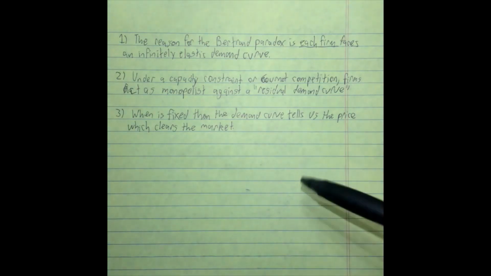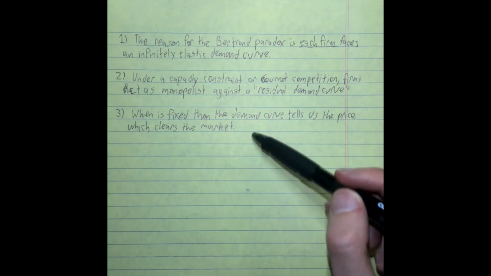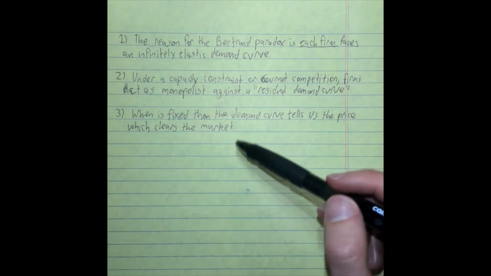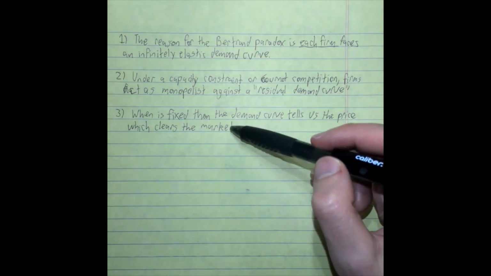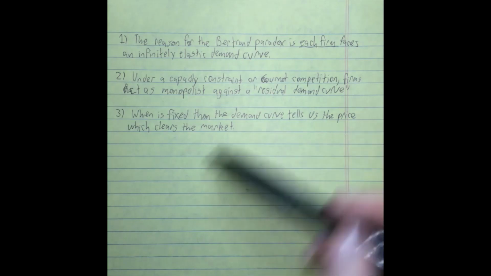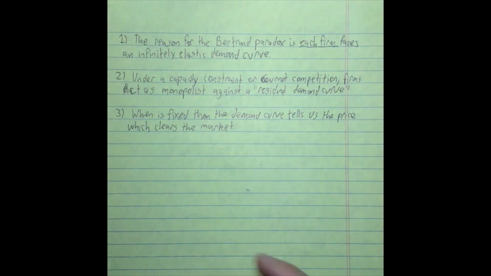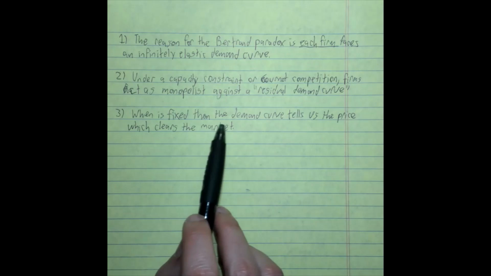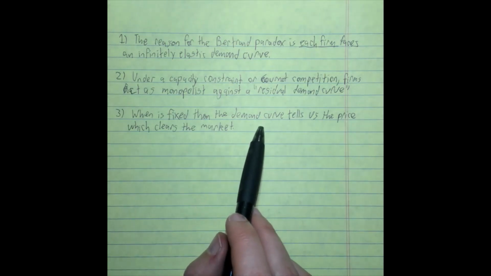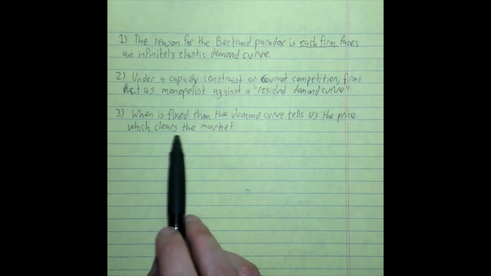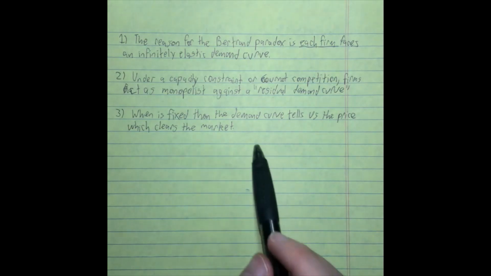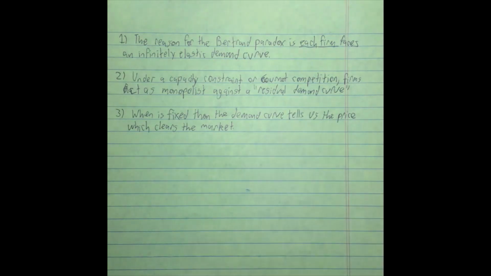In monopoly world, what we did is we found the monopolist quantity where marginal revenue is equal to marginal cost, and then we walked up to the demand curve to tell us the price. So in all of these models, what we're doing is we're finding a quantity and then asking what's the price that sells all of this quantity? What's the price that clears the market? And to do that, we just plug that into the demand curve to figure out at what price the demand will be enough to clear the market.